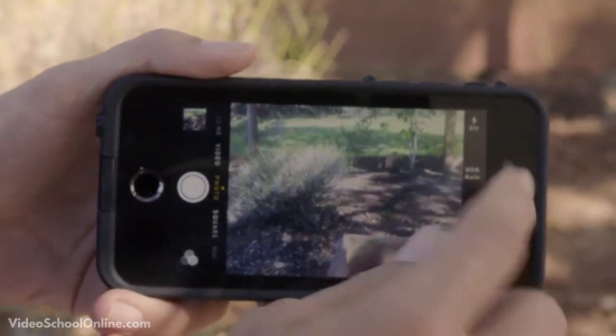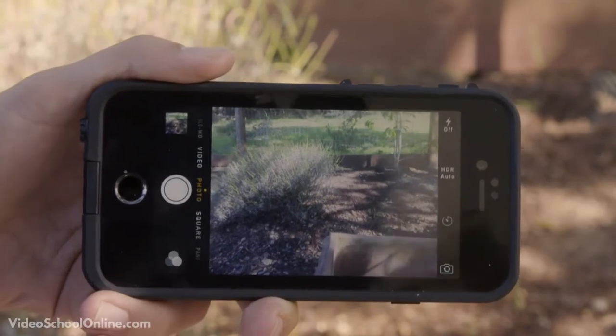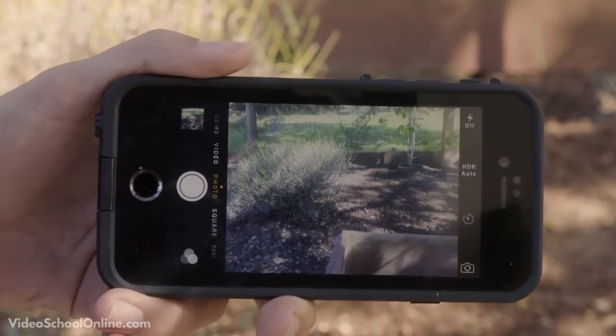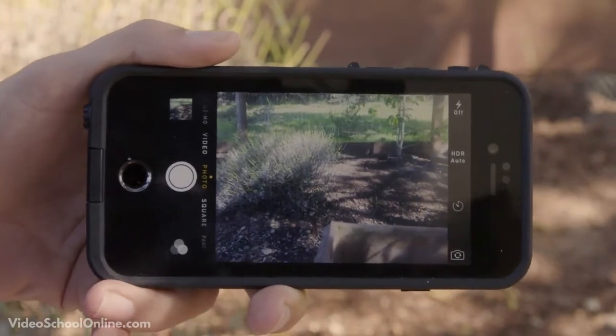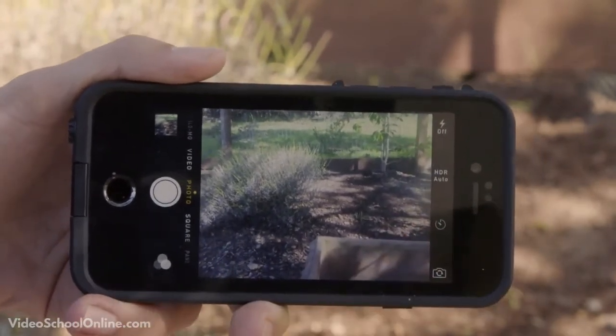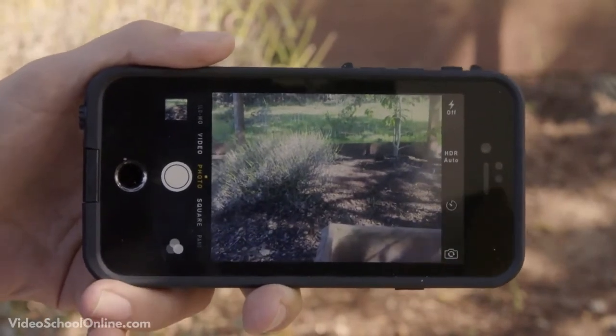The next you have HDR mode, which is high dynamic range, and really this is a pretty complex thing, but more or less what it does is it gives you more information in the highlights, more information in the shadows. I typically just have this on because I think having more image quality, having more information is always a good thing.